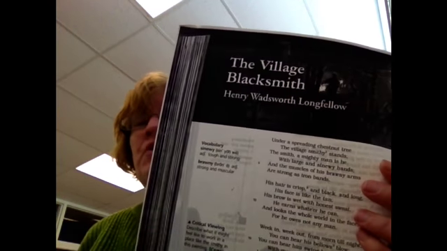Today we're going to talk about annotating the text. Now, I've used that term before, and you guys have kind of different ideas of what that means. So today I'm going to model for you how to annotate the text. And the text that I'm going to use today is the poem called The Village Blacksmith by Henry Wadsworth Longfellow.